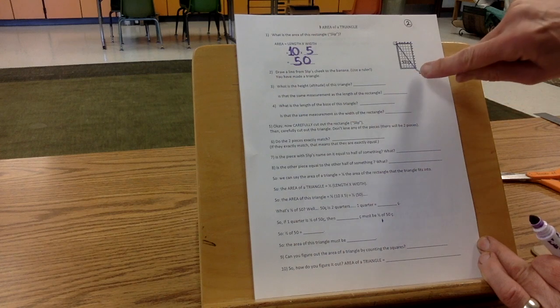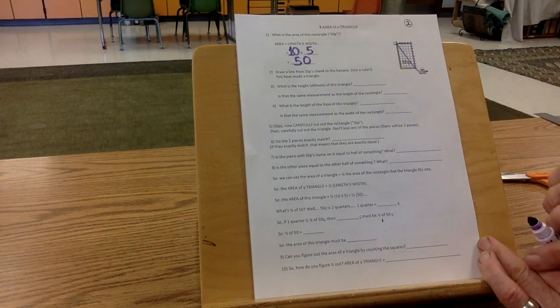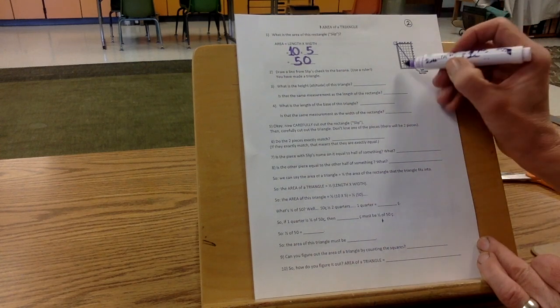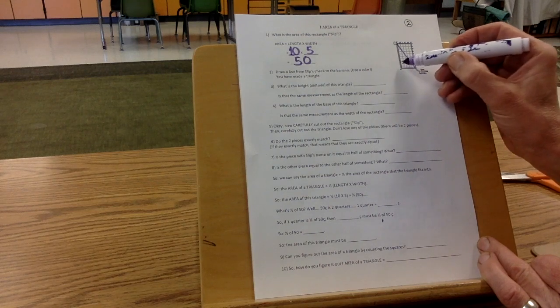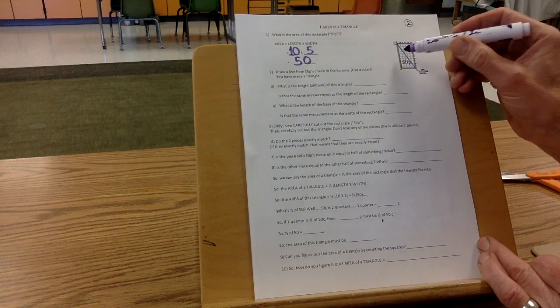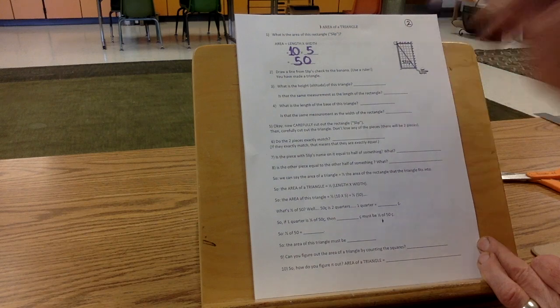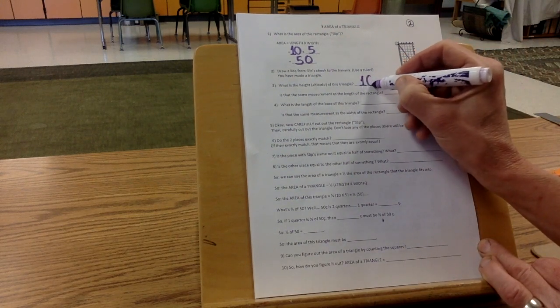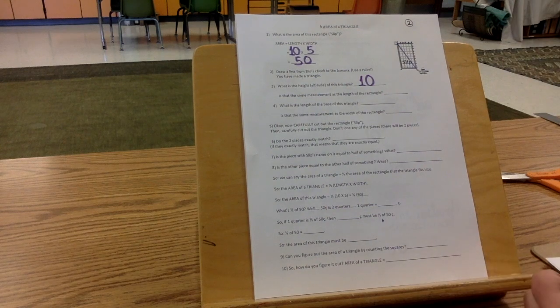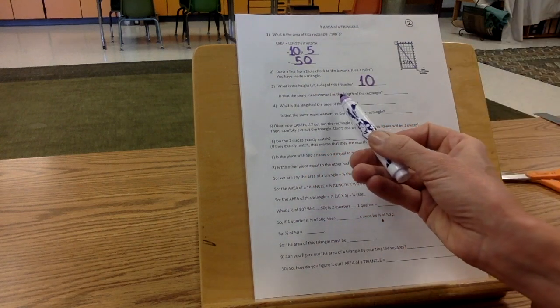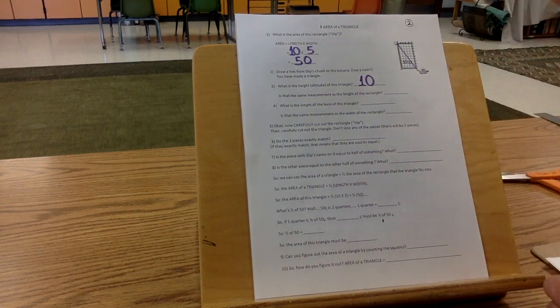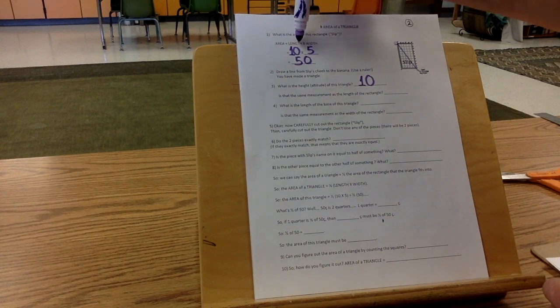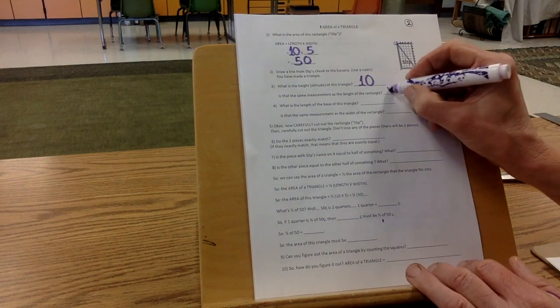And I don't know if you guys remember, but we actually counted that, but we can count it again on this side. 0, 1, 2, 3, 4, 5, 6, 7, 8, 9, 10. So the height of this triangle is 10. Is that the same measurement as the length of the rectangle? You said that the length was 10, so yes.